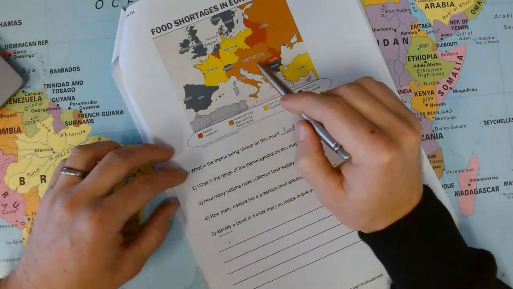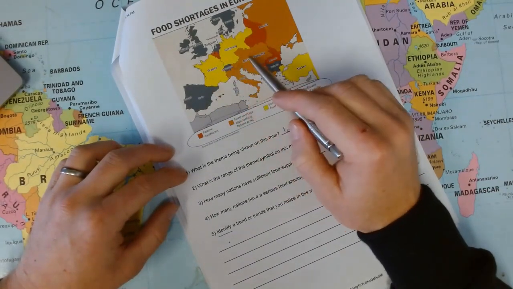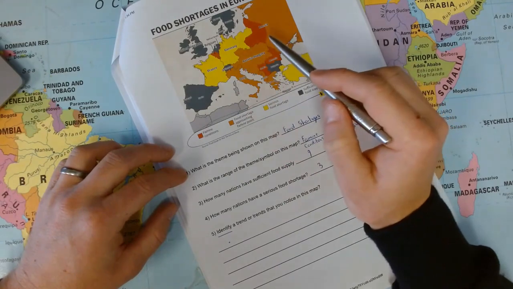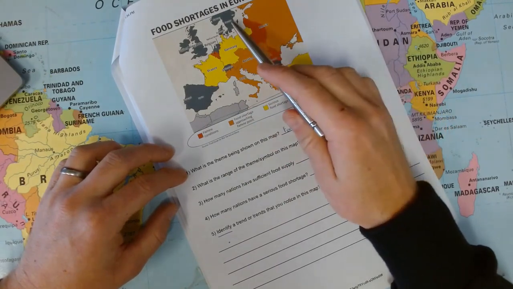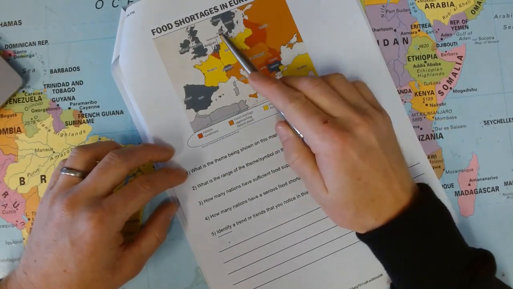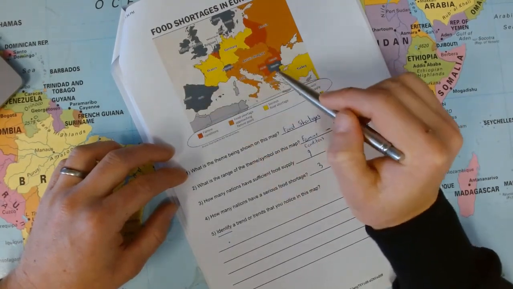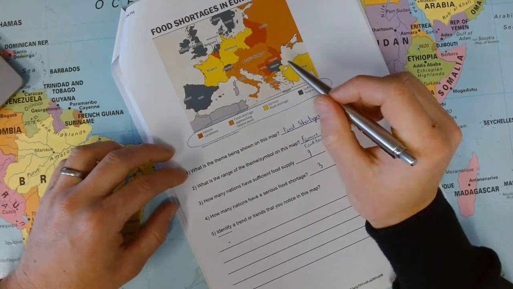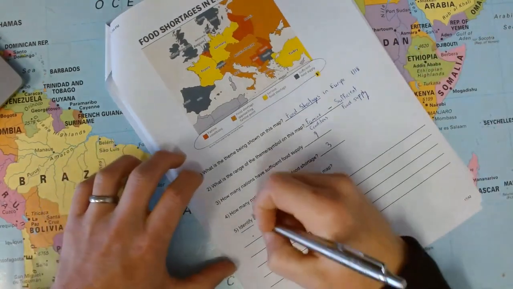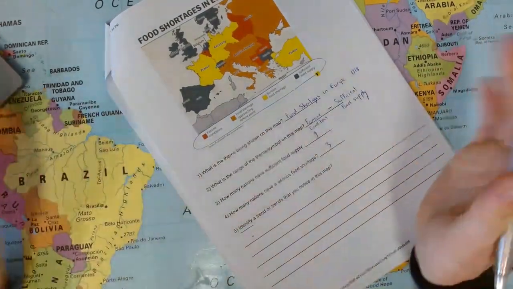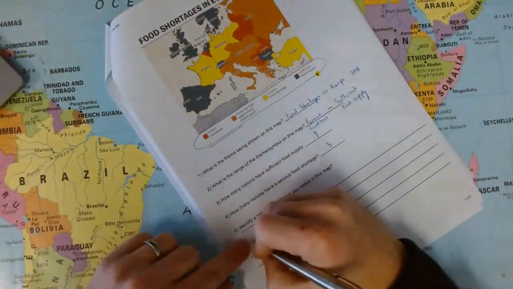In the center of Europe, it seems to get worse and worse. Switzerland seems to be an exception. But these areas out here, which have access to the water, everything seems to be quite fine. So that would be one of the trends that I would put down. I don't need to know anything about the war. It's just what we can take from the map.